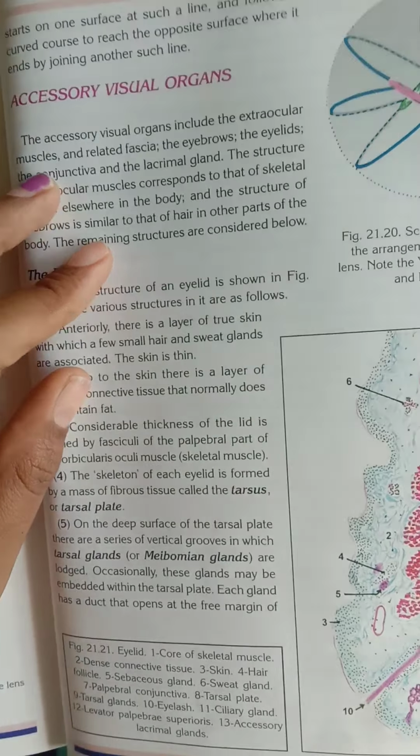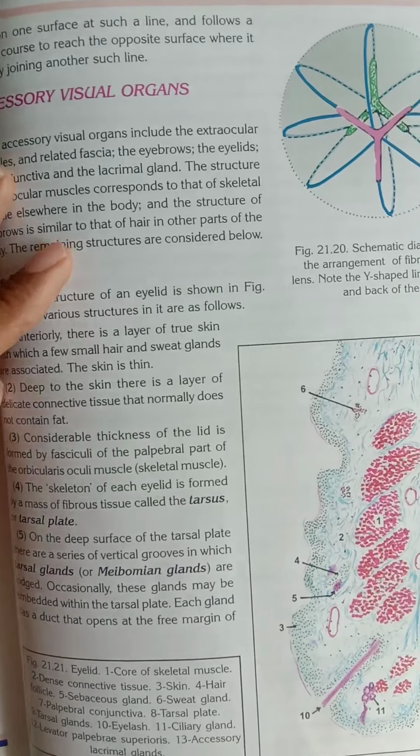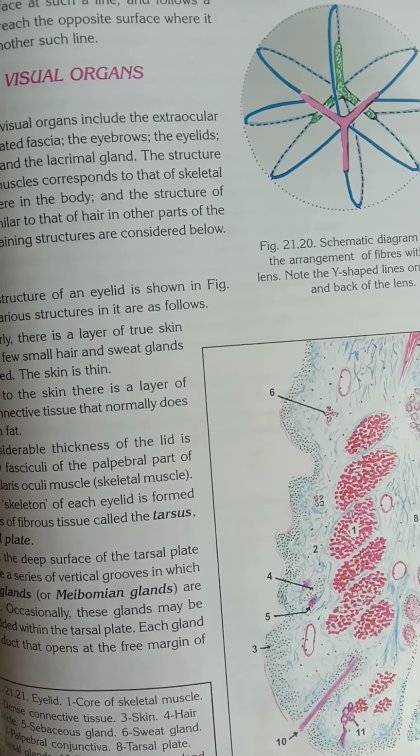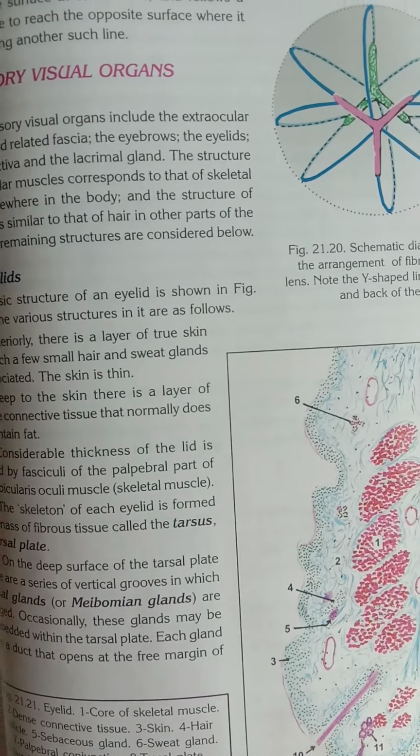Now let us start with the histology of the accessory visual organs. The accessory visual organs are the extraocular structures, that is, they are not present in the eyeball itself but lie around it, like the eyelids and conjunctiva.